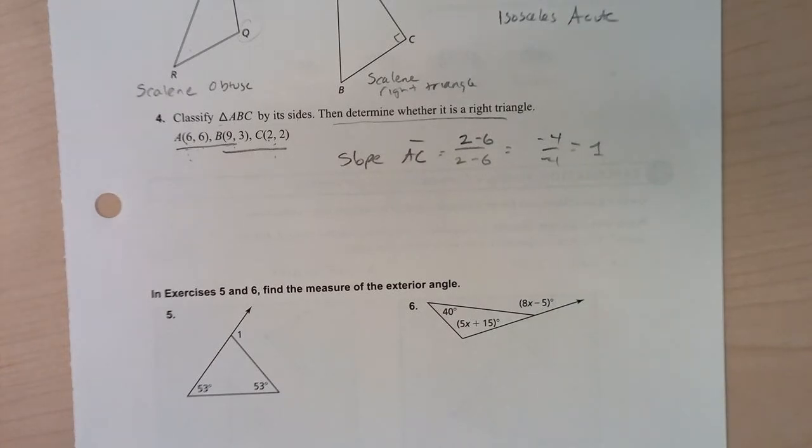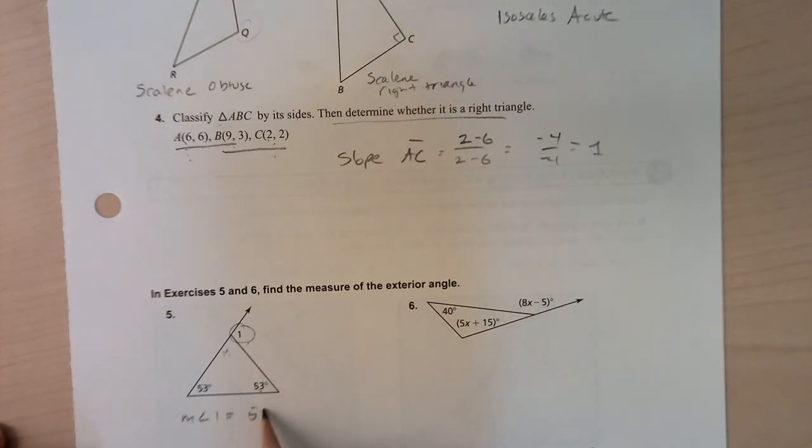Okay, and then on examples 5 and 6, find the measure of the exterior angle. So if you remember the exterior angle theorem, here's an exterior angle, angle 1. The measure of an exterior angle is equal to the sum of its remote interior angles. Notice I'm not given the measure of the adjacent angle that's interior to angle 1, because although you can find that using the triangle angle sum theorem, the measure of this exterior angle, so the measure of angle 1, is equal to the sum of its remote interior angles. These are the interior angles that are not adjacent to angle 1, so it's 53 degrees plus 53 degrees, where the measure of angle 1 is 106 degrees. That's the shortest and possibly the easiest way to do that.